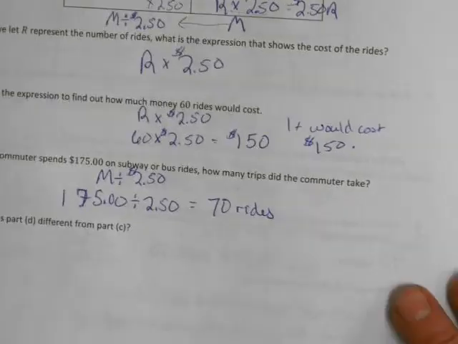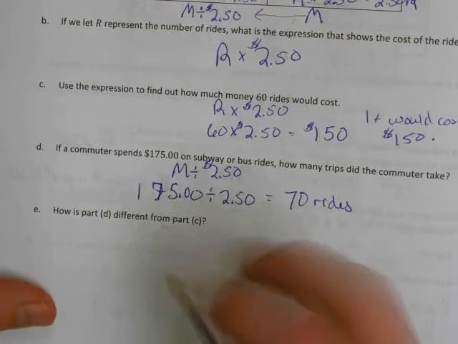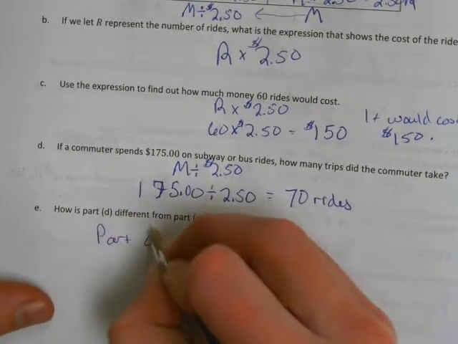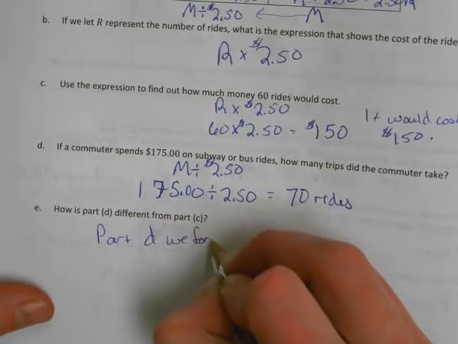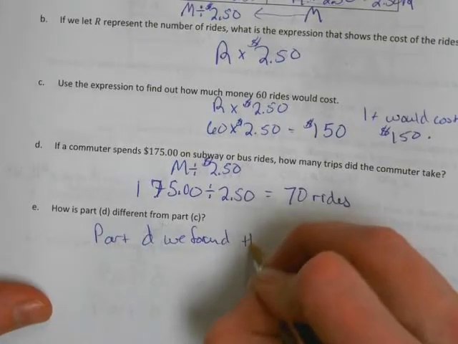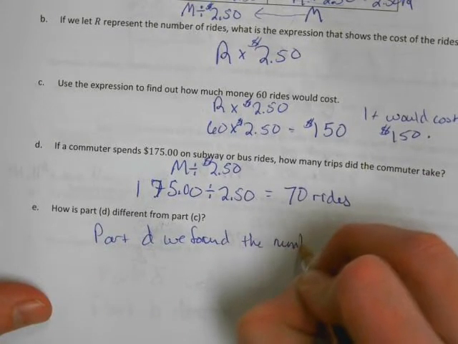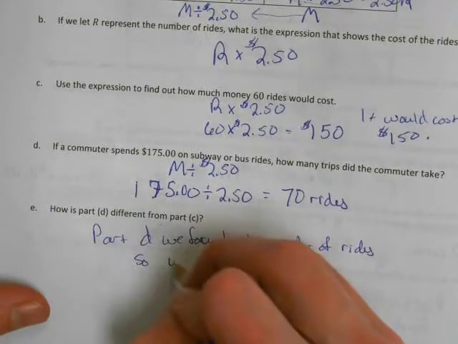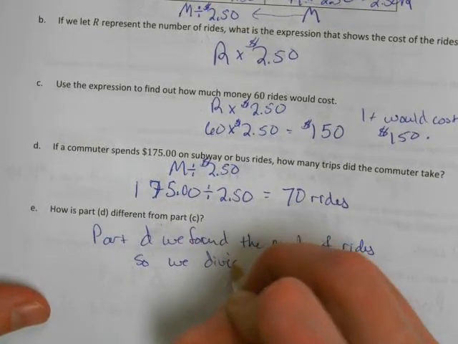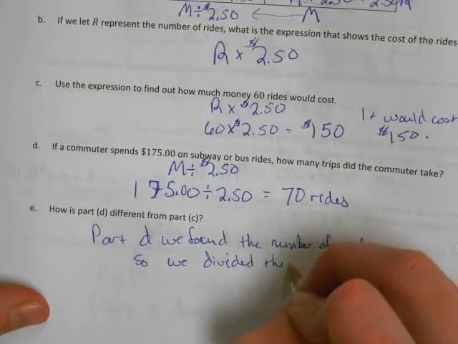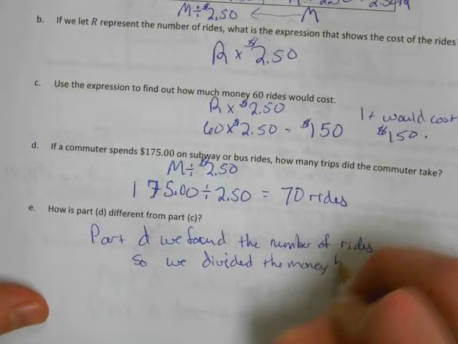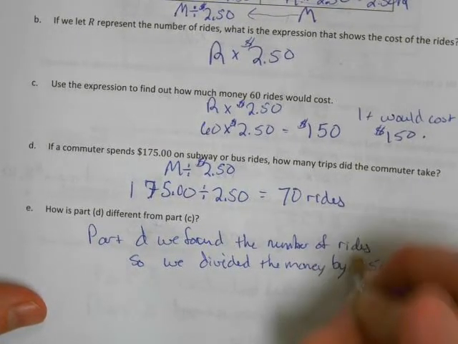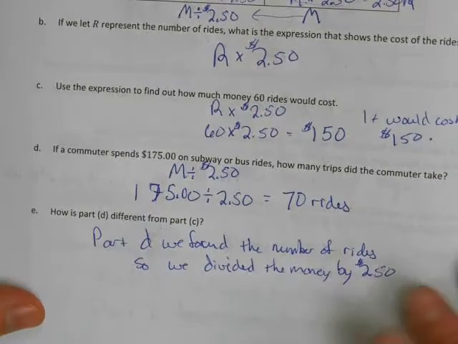And how is part D different from part C? Well, for part D, we found the number of rides. So we divided the money by $2.50, the cost of each ride.